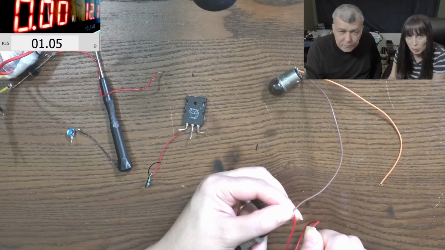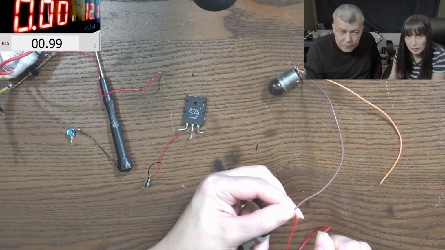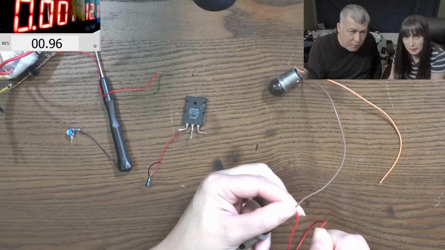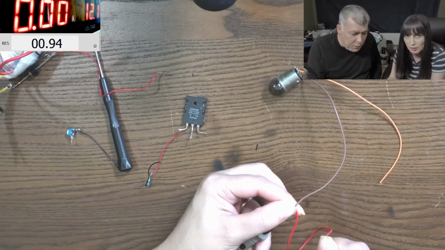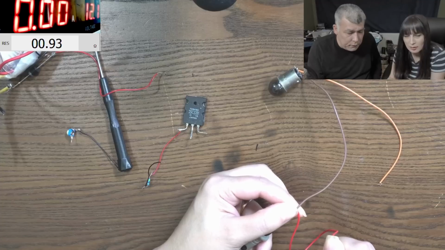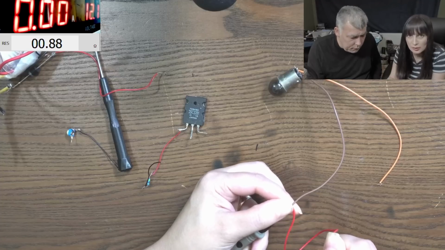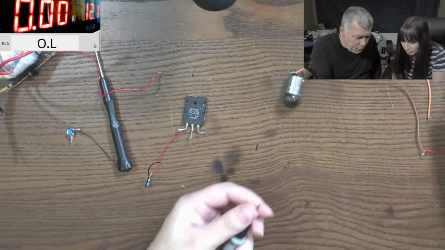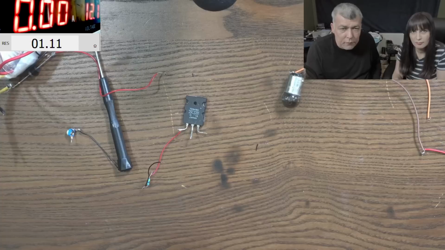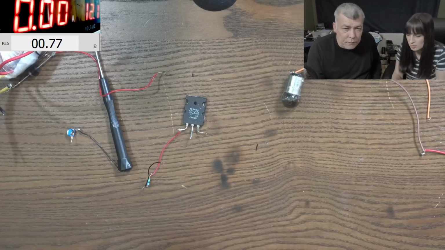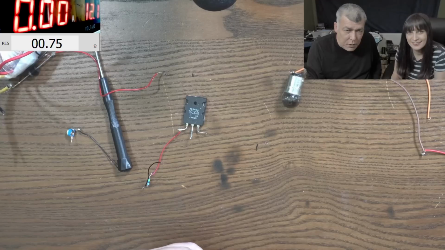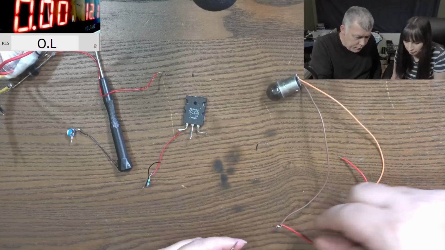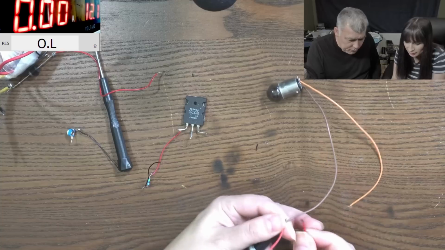One ohm. 0.99. 0.9654. So what is the resistance of the wire? It's 0.80 now. 90. But, okay, check only the multimeter together. Oh, it's 0. So it's 0.7? Yeah. Okay, check the wire. 0.7.